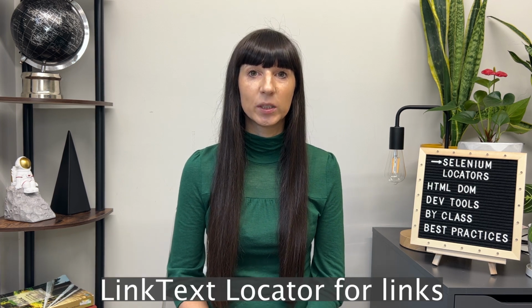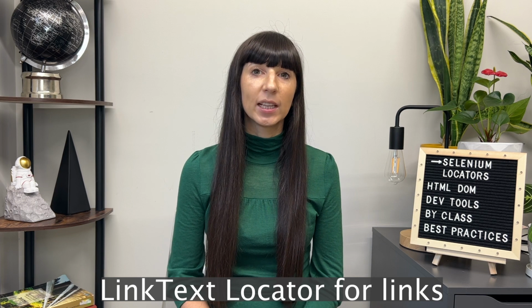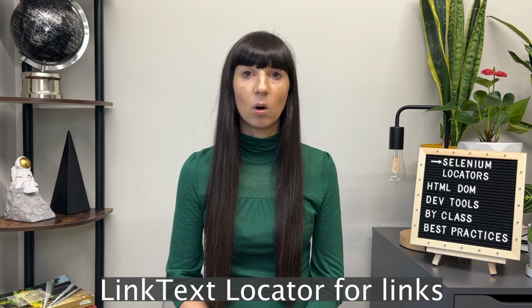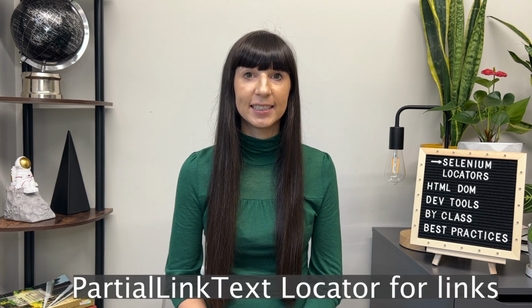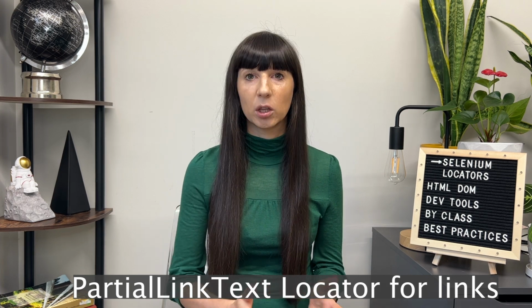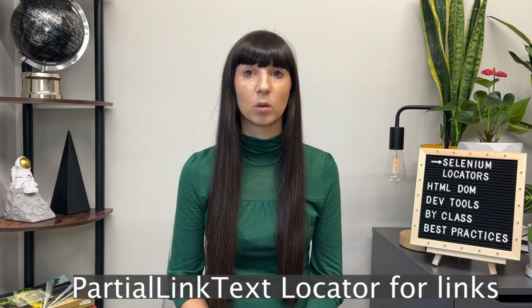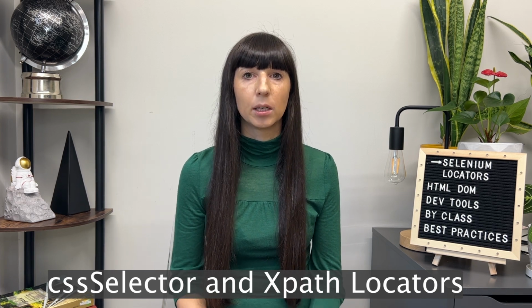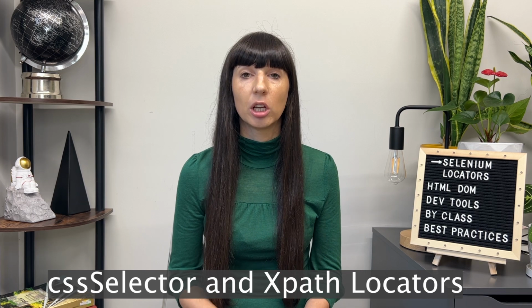You always need to make sure that you find a unique locator, and I will show you later what that looks like. If your web page has any links, then you're going to use the LinkText locator. That means you're going to locate that web element by using the exact text of that link. But there is also the option of using the PartialLinkText locator. That means you're going to use only part of the text of that link, and you will be able to locate exactly the same element. The last two locators, cssSelector and Xpath, use a combination of tags, attributes, values, and some methods which allow you to write unique locators for web elements.